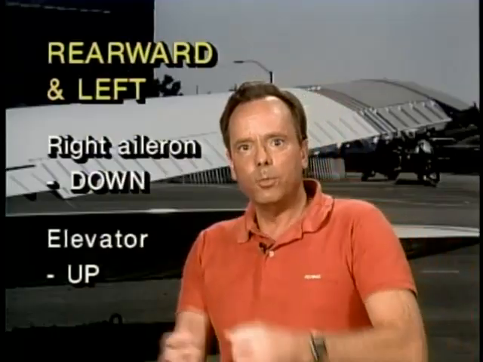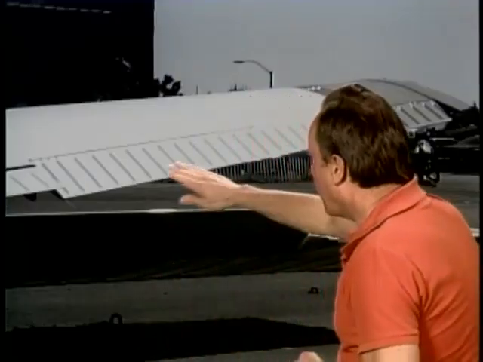First of all, if you move the stick to the left or a control wheel to the left and rearward, what you want to do is make the airplane turn to the left. So what's going to happen to the right aileron? The right aileron will go down.